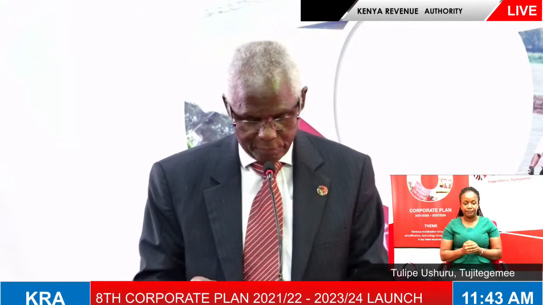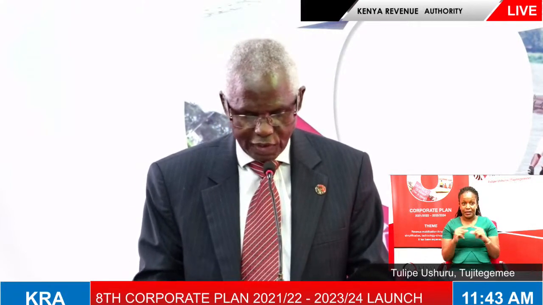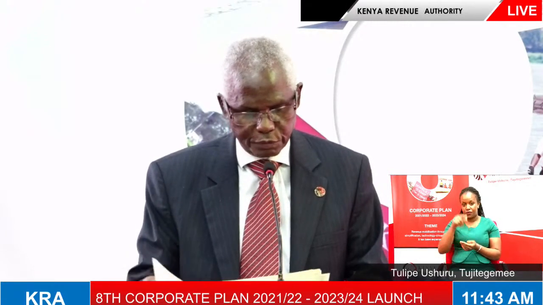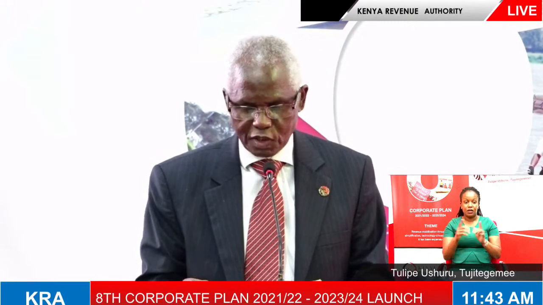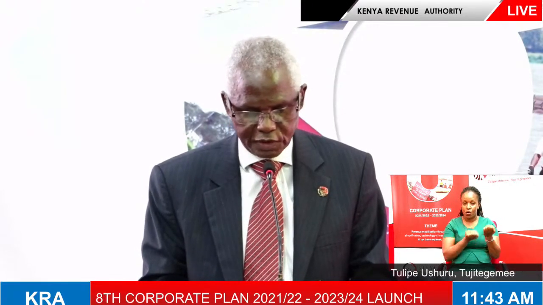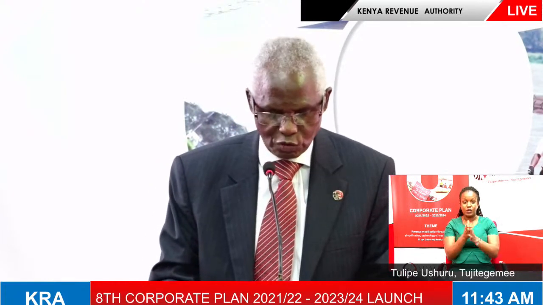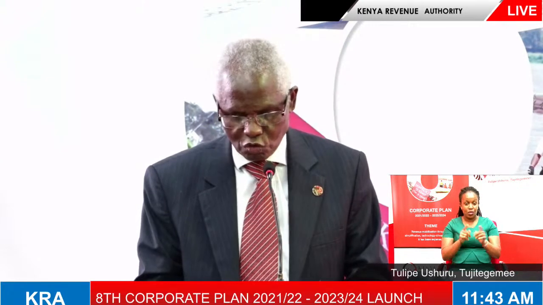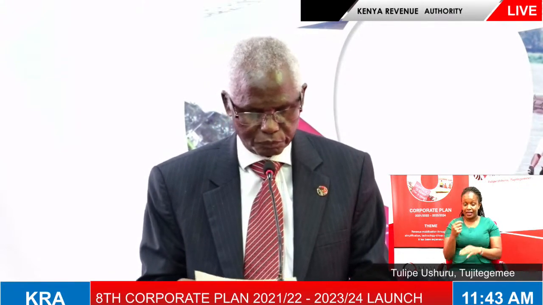To this end, the authority's mission statement is to enhance mobilization of government revenue and to facilitate growth in economic activities and trade by ensuring compliance with the tax and the customs laws, and underpins KRA's role in spearheading Kenya's development agenda.